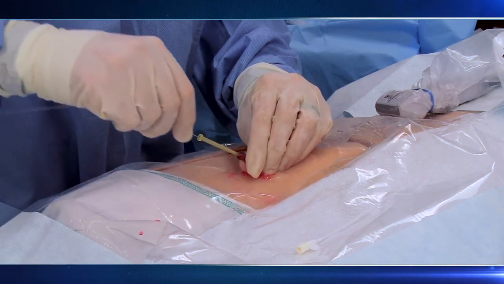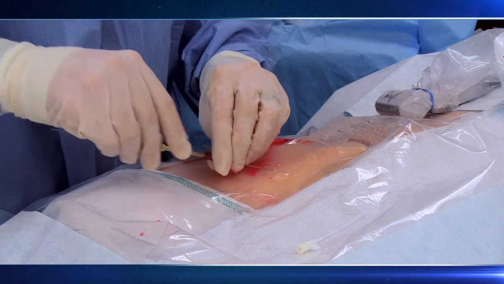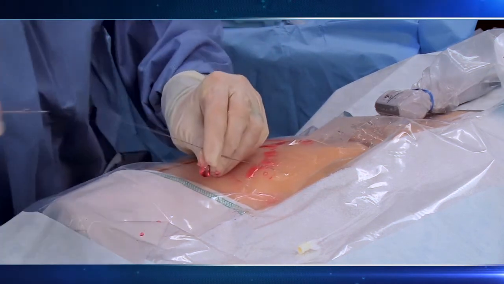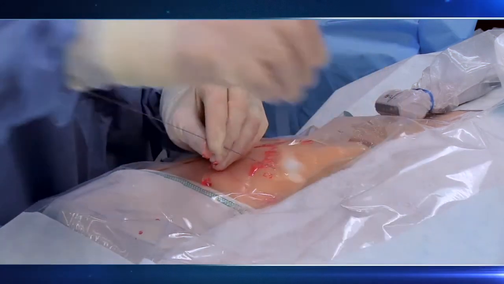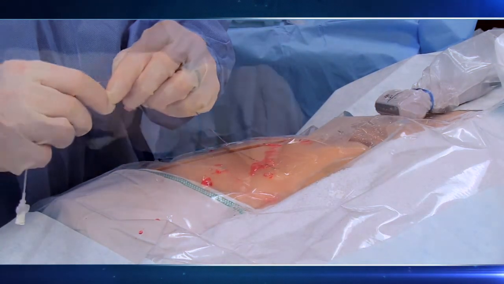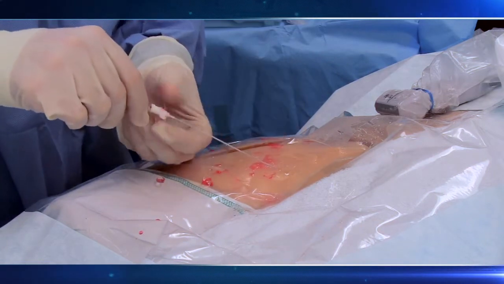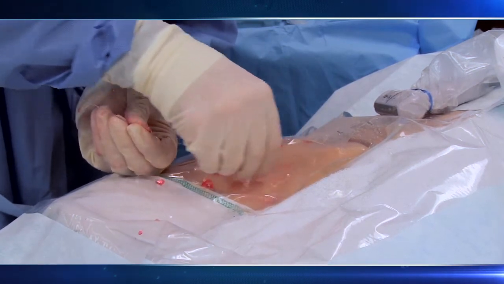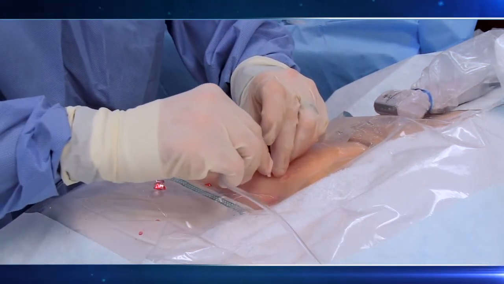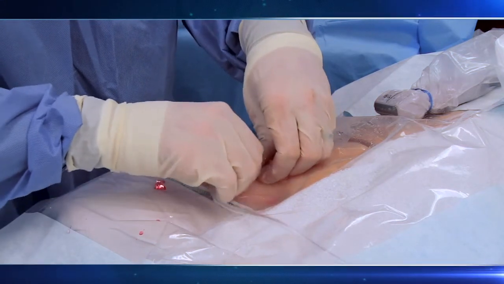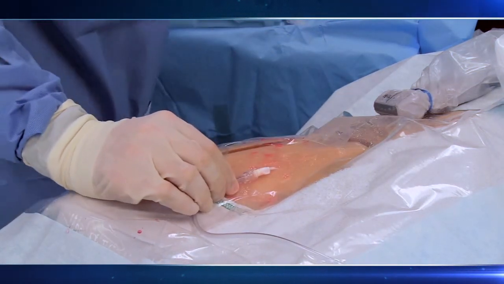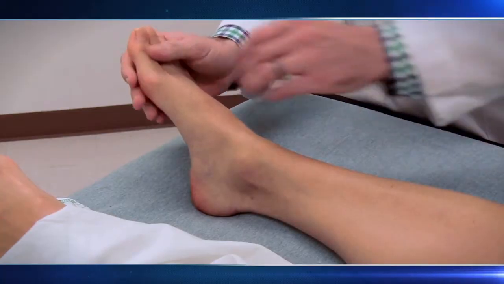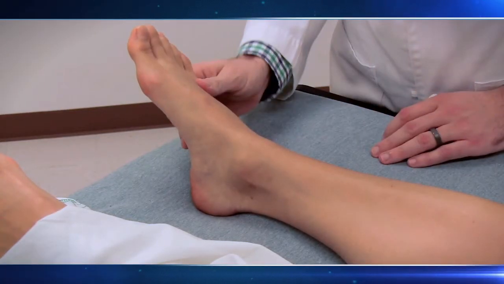Then thread the wire into the artery and remove the needle while always maintaining a firm grip on the wire. Thread the catheter over the wire and then finally connect the pressure tubing and suture the catheter in place, and cover it with a sterile adhesive dressing. Recheck for warmth and color in the extremity after the procedure, and on a regular basis thereafter, and remove the catheter as soon as it's no longer required.